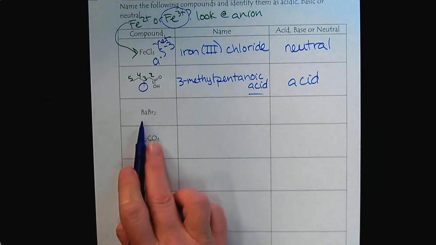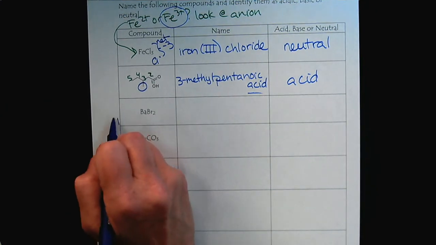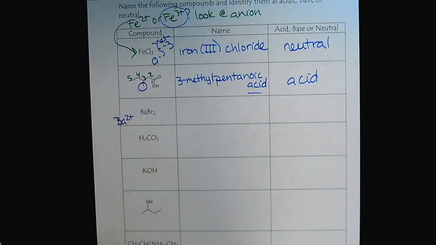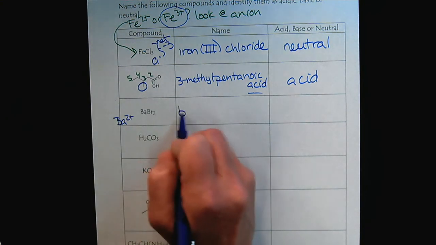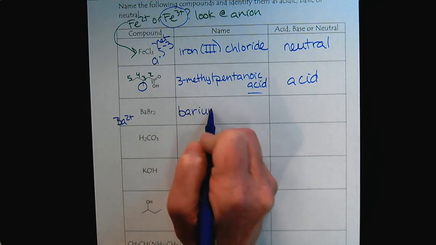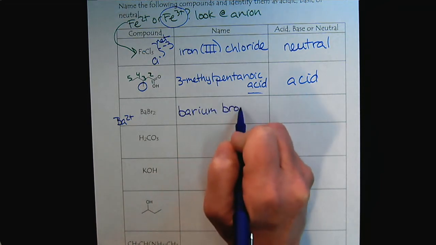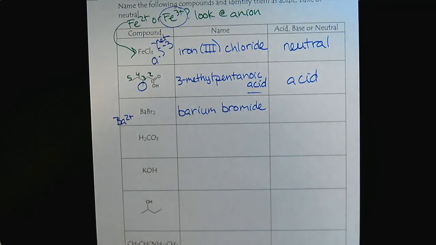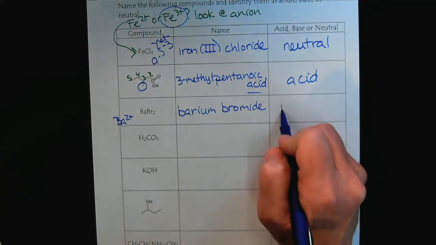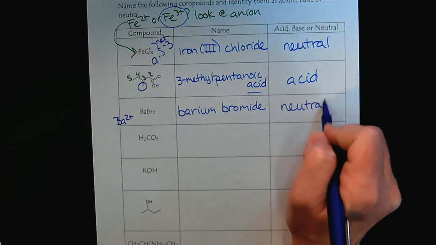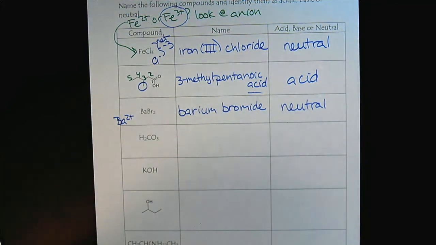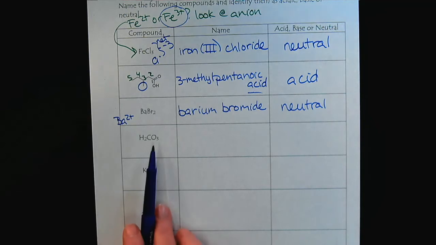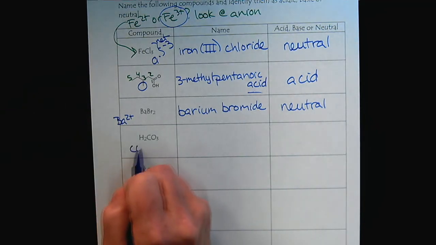Here, we know barium. We know barium is an alkaline earth metal. It's always +2, so we don't have to tell anybody, because anybody that's reading this formula also knows that barium is always +2. And once again, we have a neutral, right? So an ionic compound, that's a neutral salt. Alrighty, here we have our buddy carbonate.